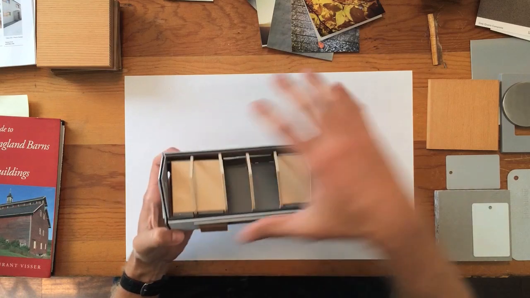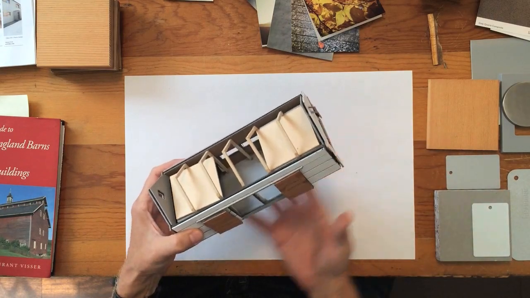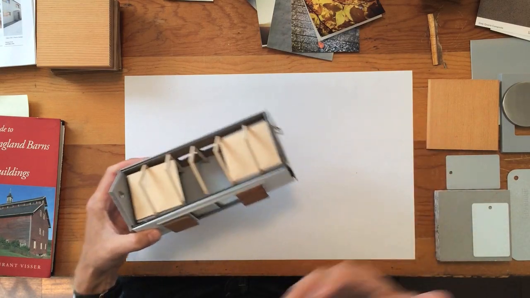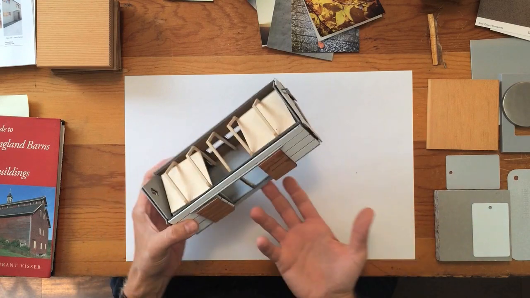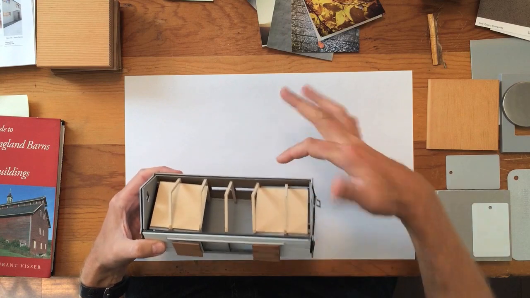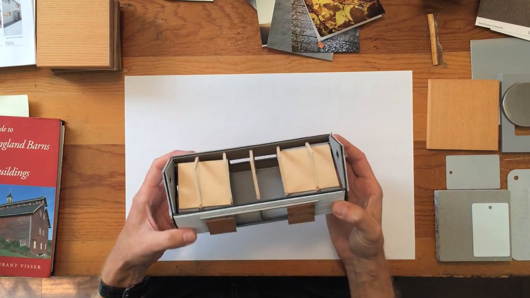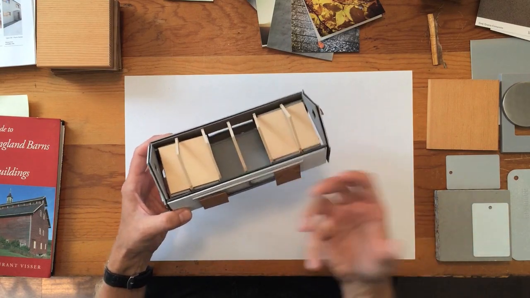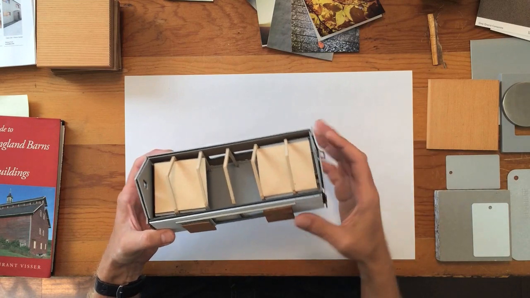So as we're looking at building systems and designing architecture, we have a couple of basic elements that we use to create architecture. So there's the floor system, there are walls, there's a roof system, and there are, you know, interior shells, interior ideas and exterior ideas.